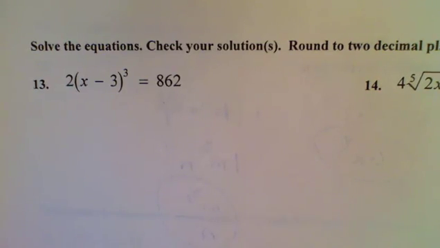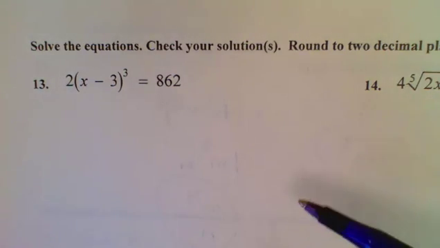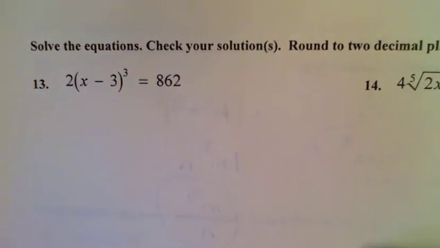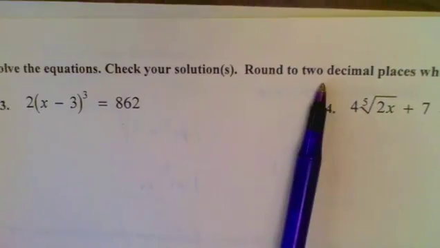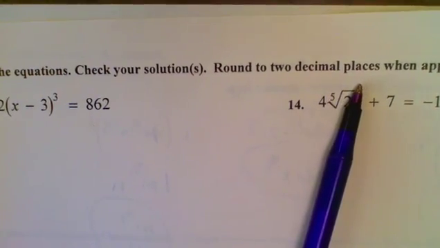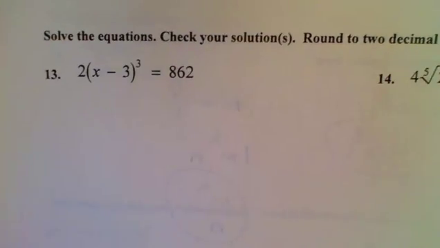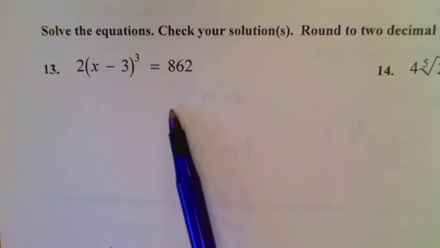All right, 13 through 16 is solving equations. There are 4 of these on the test, so I would say all 4 of these are pretty similar to what you're going to see on the test. It is going to say to round your answers to 2 decimal places. So if they don't count evenly, you know you just need to round your answers.